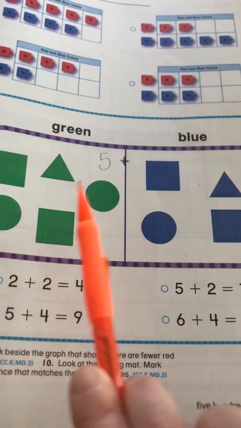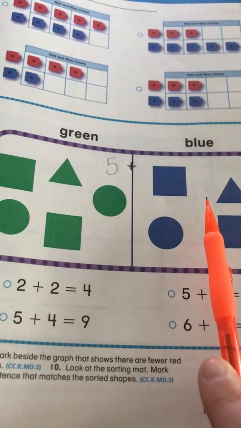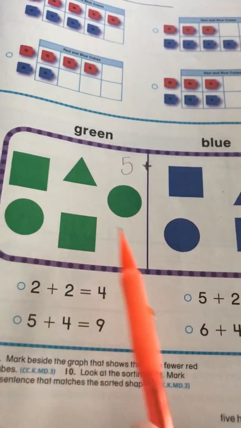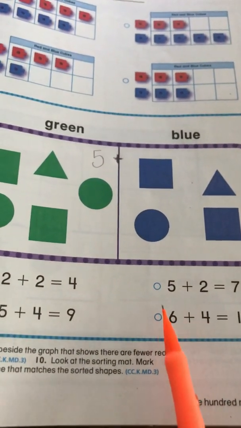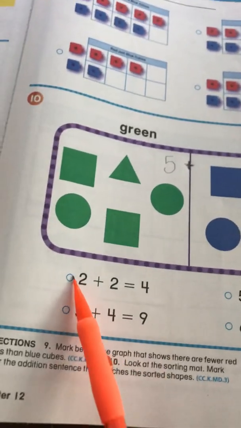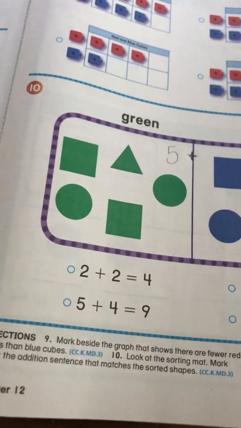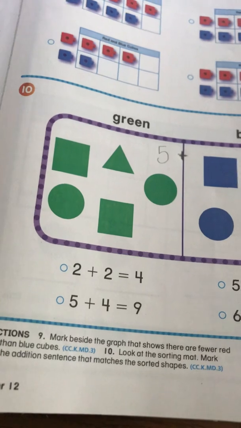Counting green, counting blue, figuring out how many you have all together. Fill in the bubble for the problem that matches. Beautiful, KB. One more page.